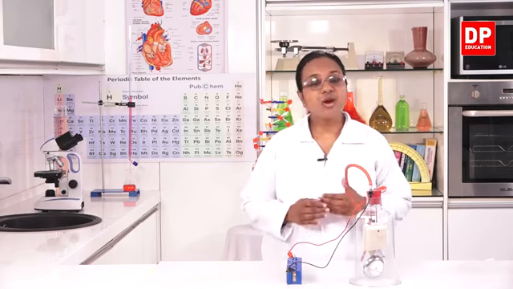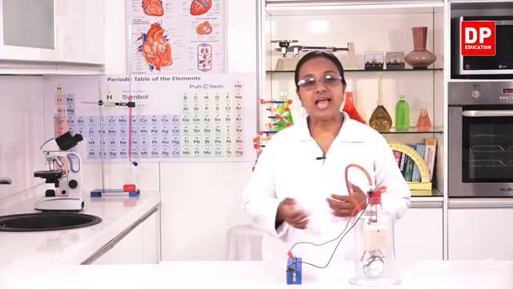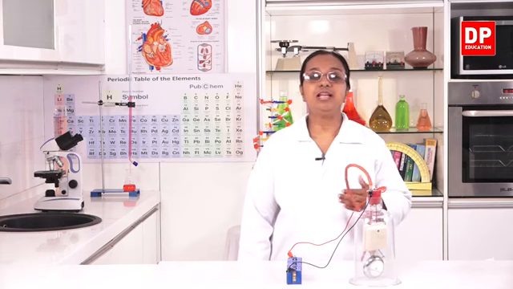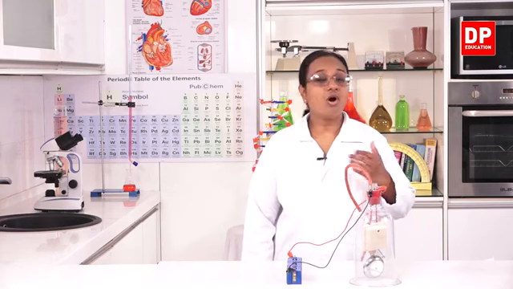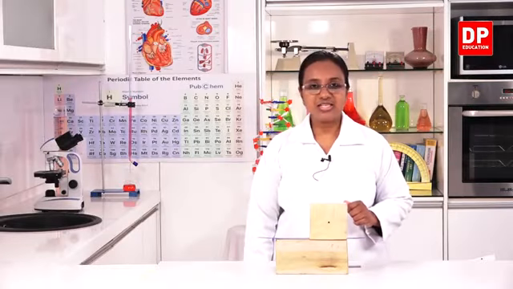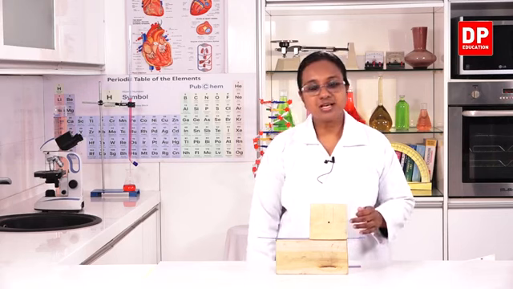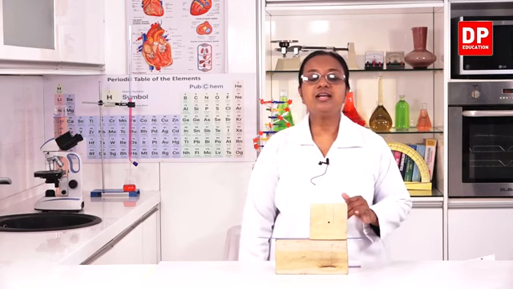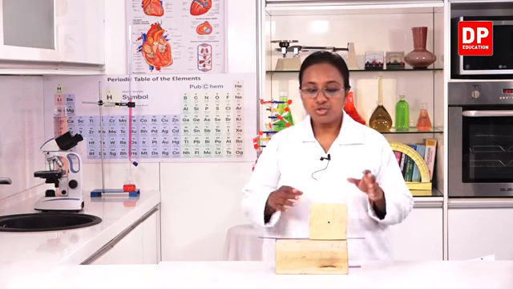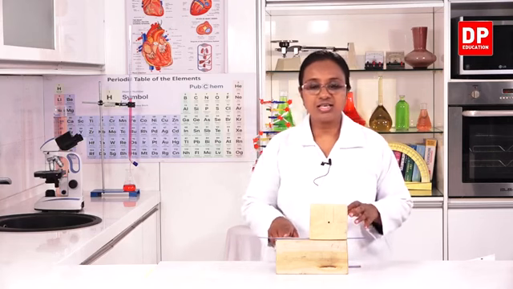continuously. So from that observation, we can confirm that sound needs a medium for propagation, or else sound cannot travel through vacuum. So now we are going to do this activity to observe how the physical properties affect the nature of sound. To do that, I have two blocks here.